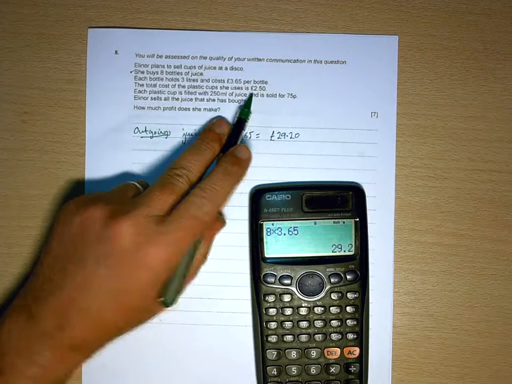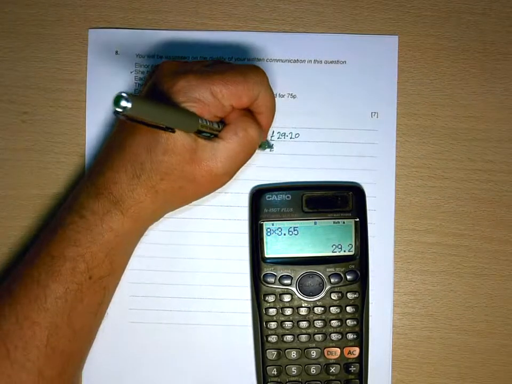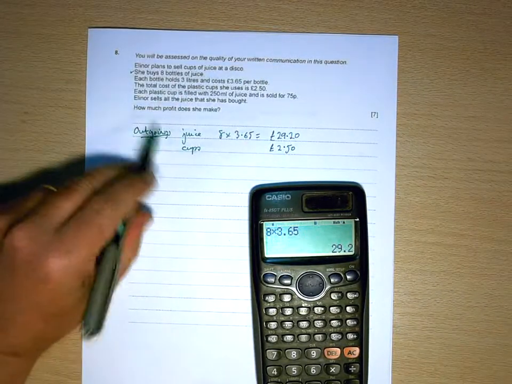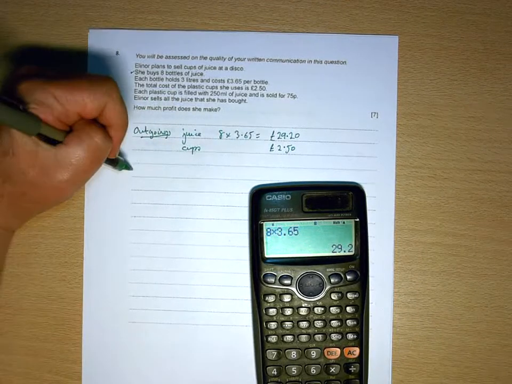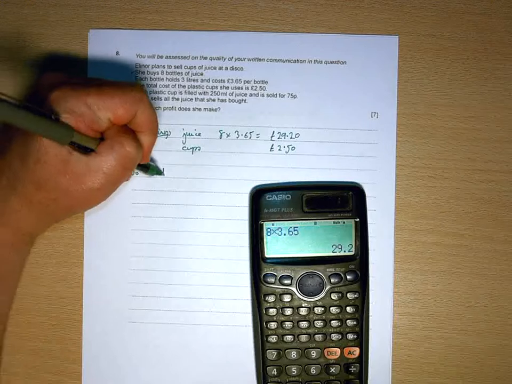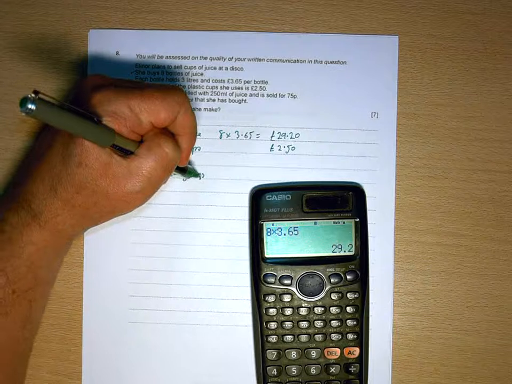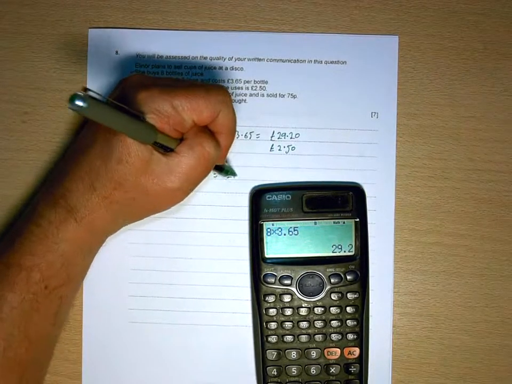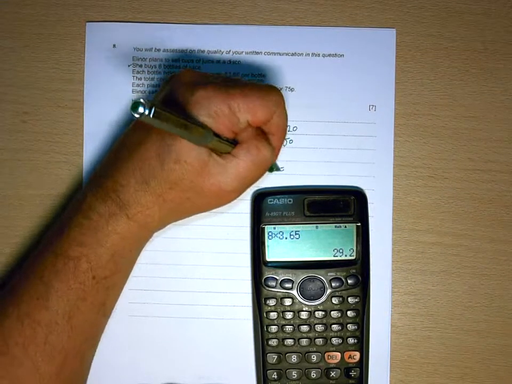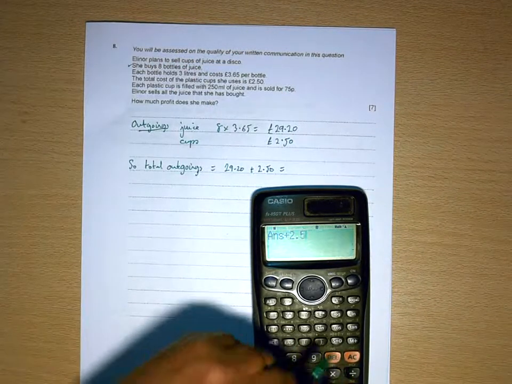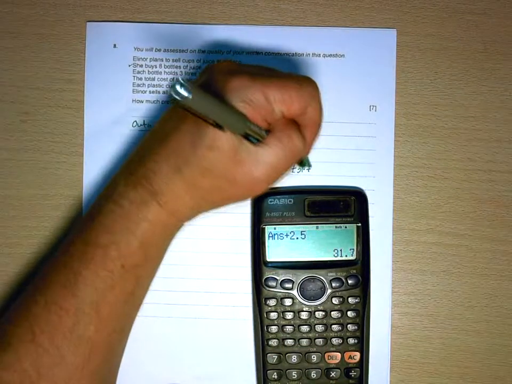And she also buys plastic cups, £2.50. So that is all the information on what she spends. So total outgoings will be £29.20 plus £2.50, £31.70. That's how much she spends.